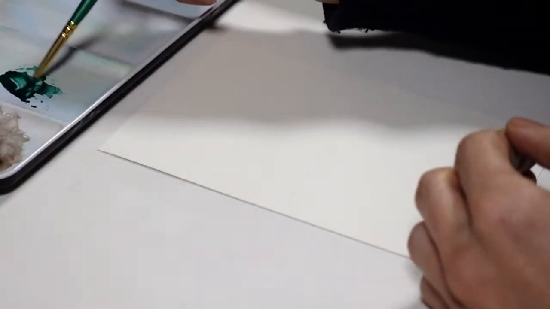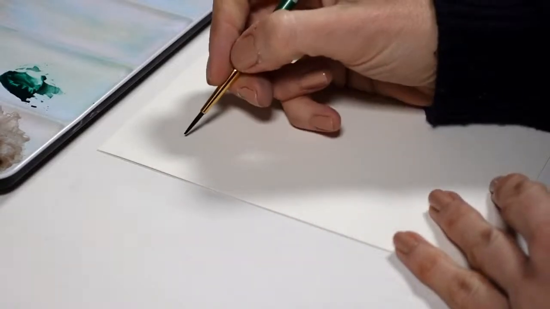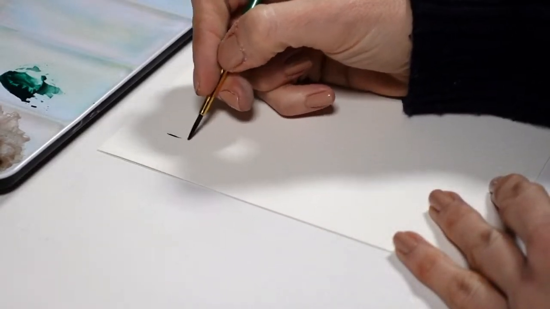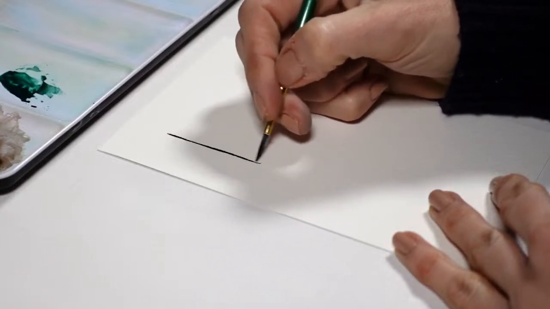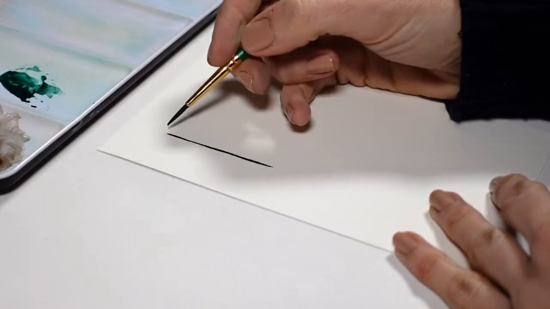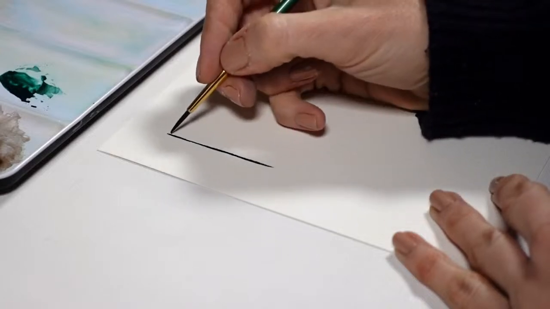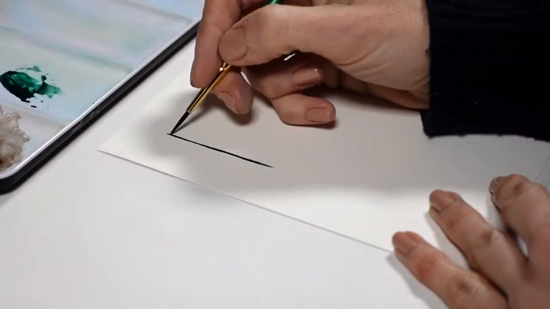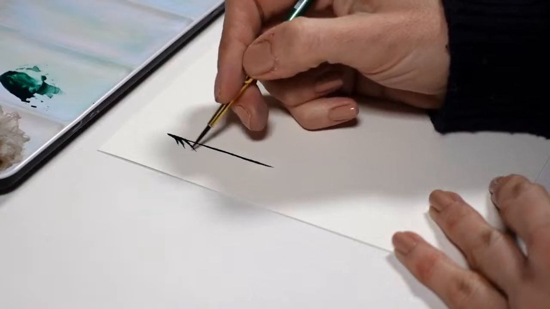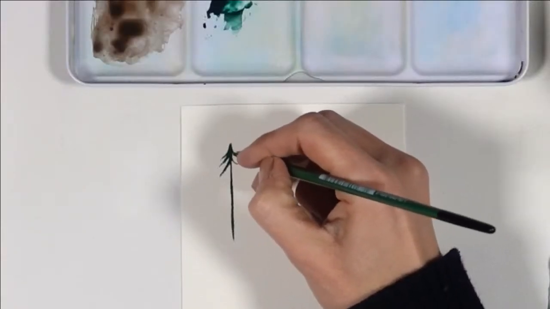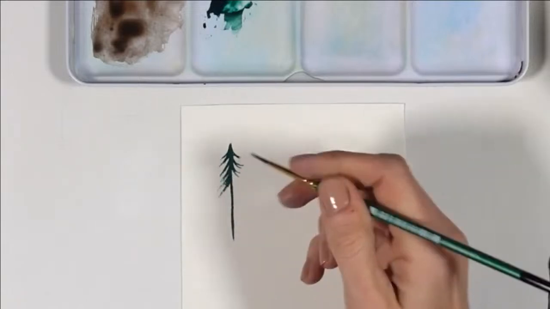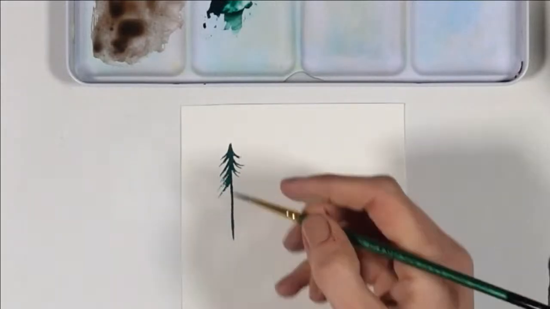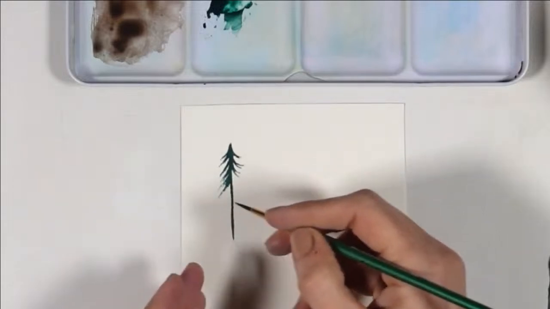And I'm just going to show you what happens when you just pick up the paint and start painting. So notice that even when I use the tip of my paintbrush, I end up with a very thick line. And if I start painting, there is so much water in my paintbrush that the paint tends to clump together.